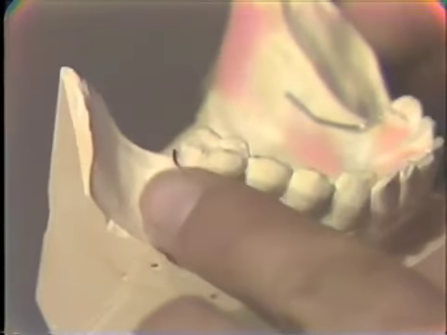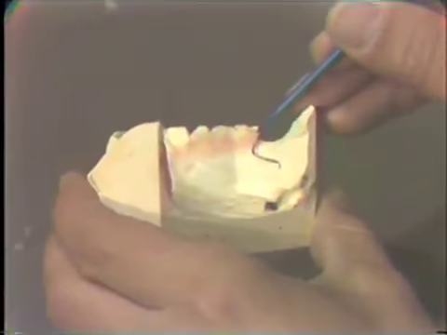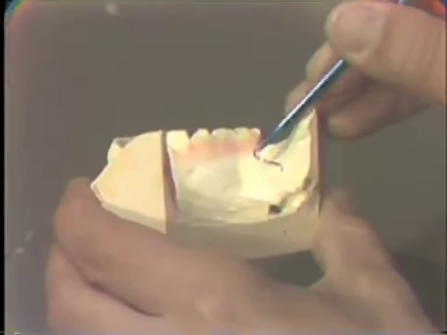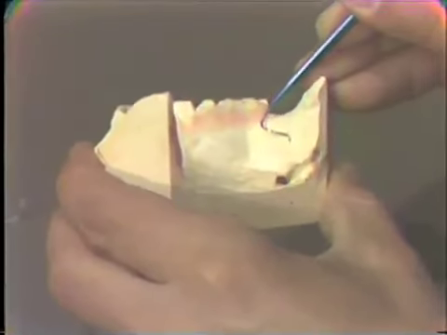Engaging the undercut here, and if I turn this around, we can see that it has a retentive area. It will have a retentive area in the acrylic also. The retentive areas should be bent in at least 2 planes to ensure that when the wire is flexed, it will not just rotate out of the plastic or be pulled out of the plastic.